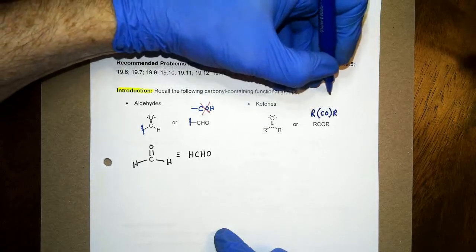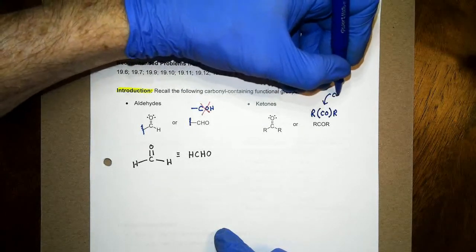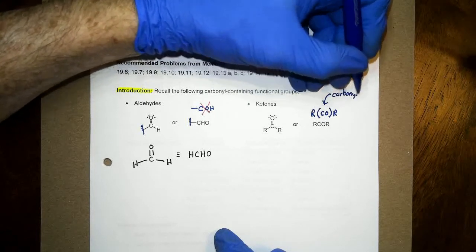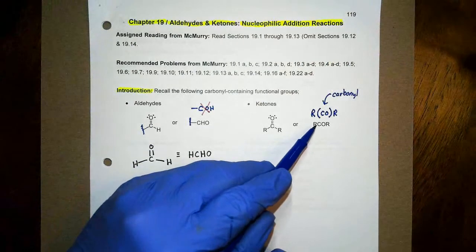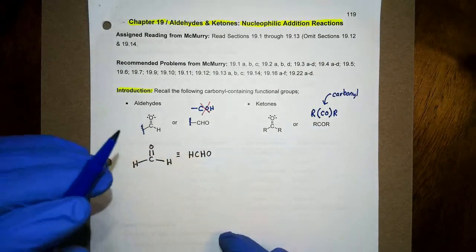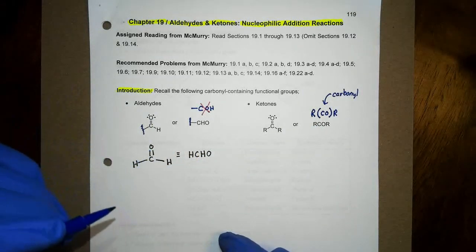And just be mindful, if you see it that way, the CO inside the brackets, that's the carbonyl. Alright, that's the carbonyl functionality. And these R groups can be the same, or they can be different. They can be alkyl groups, they can be aromatic rings, so on and so forth.